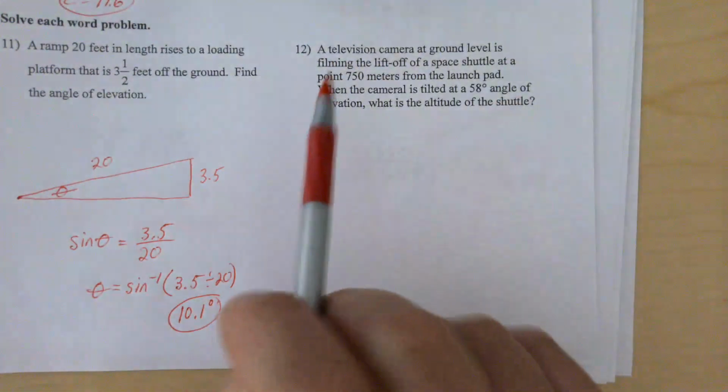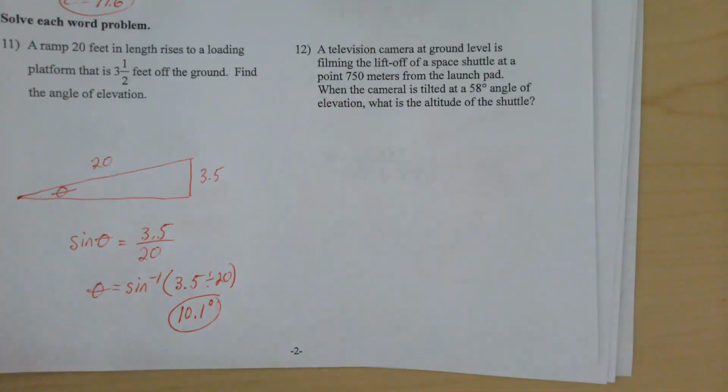Okay. Last application. What are we dealing with? We're dealing with a television camera at ground level filming the liftoff of a space shuttle at a point 750 meters from the launch pad.